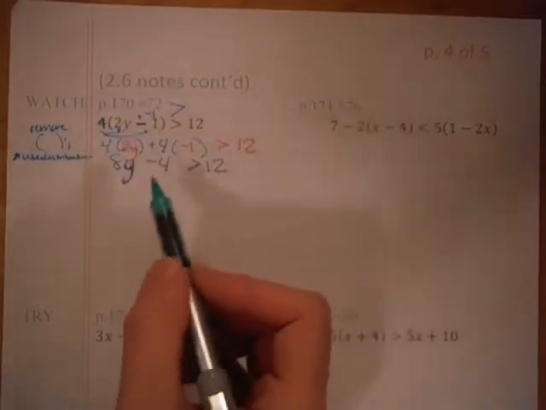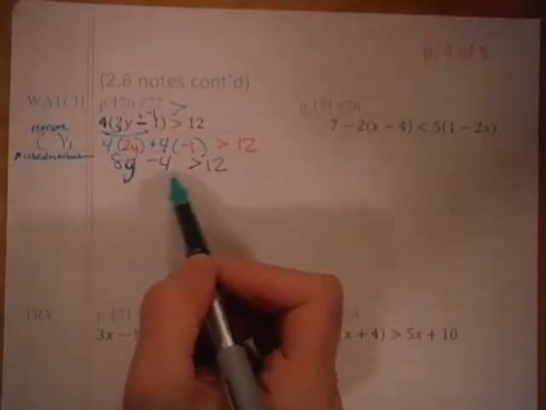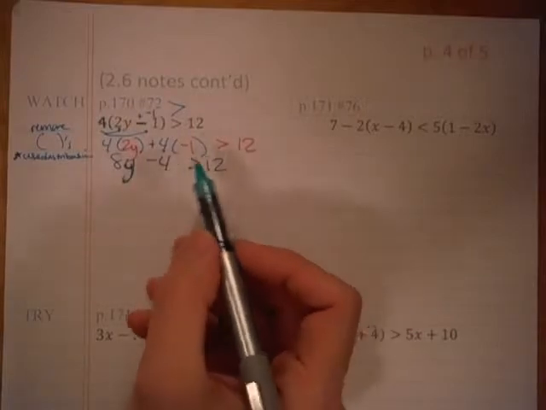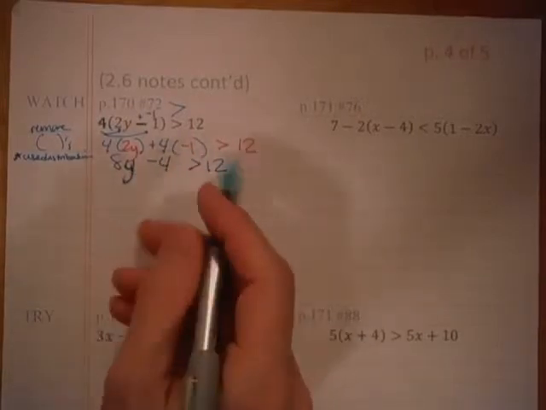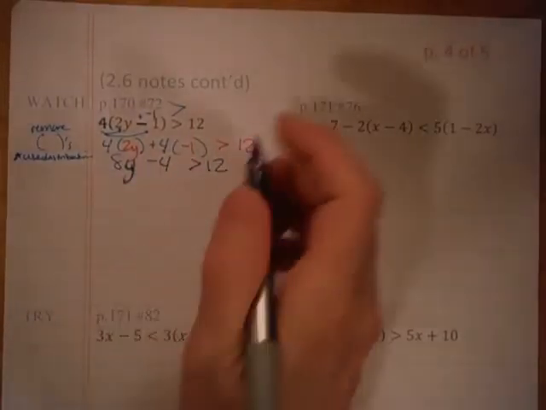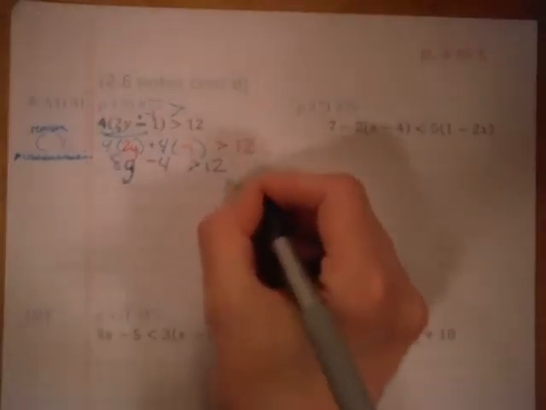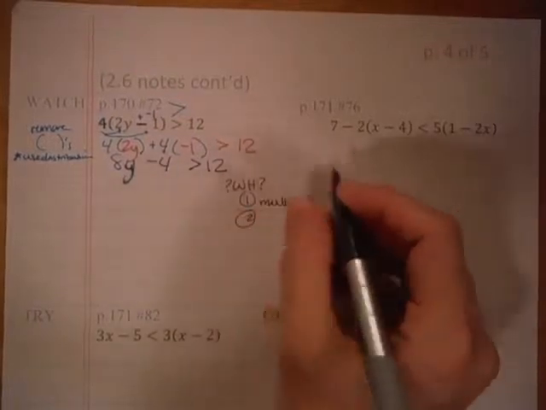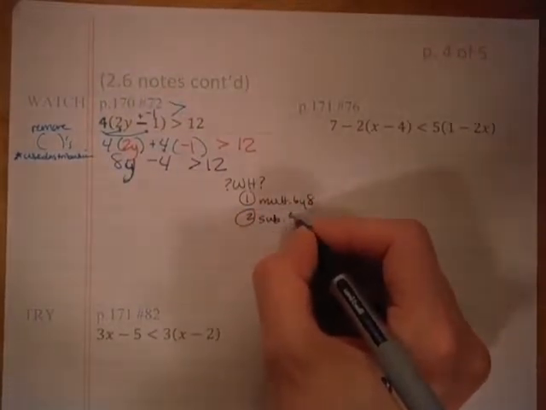Okay. So we took care of parentheses. There's no like terms to combine on either side of the inequality here. And y has picked a side. It's over here on the left. So we are now at the point where we can ask ourselves what's happening to y. And there's two things. First, it's getting multiplied by 8. The next thing that happens to y is 4 is being subtracted from it.